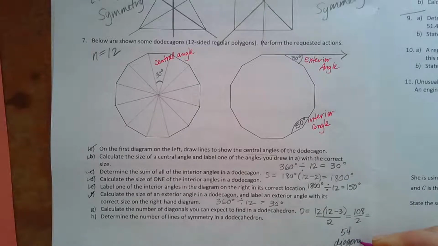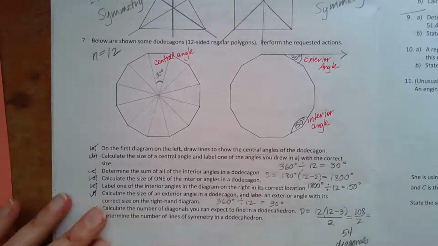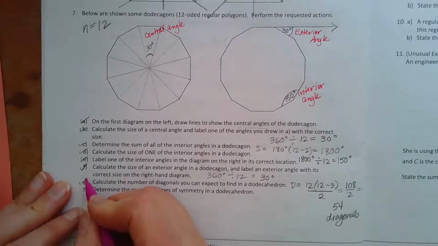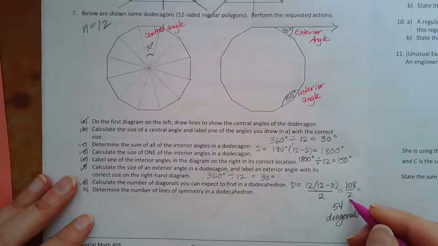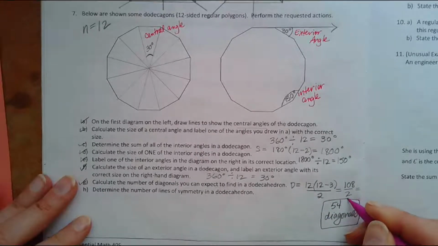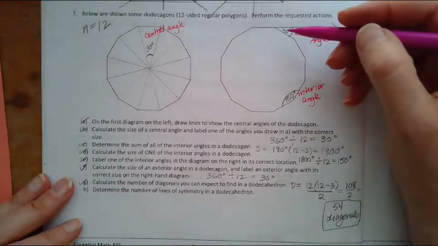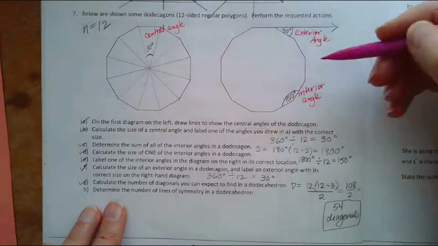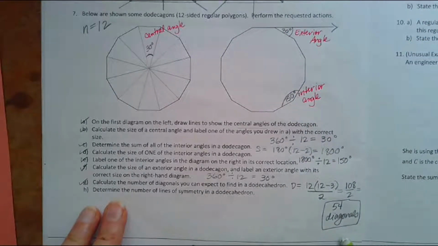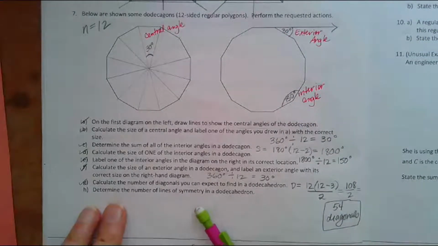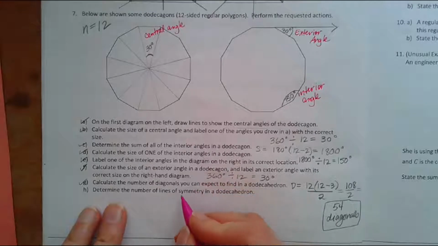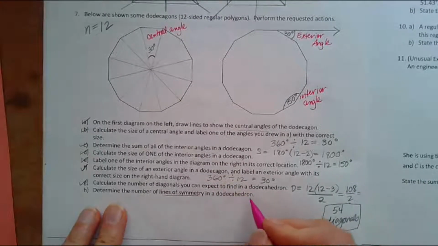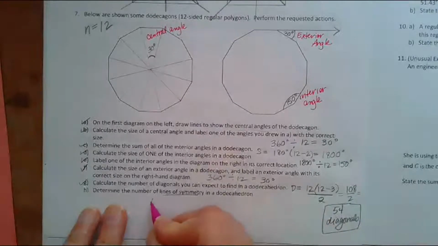You can see why they didn't tell us to draw them. They just said calculate the number. So the number of diagonals is 54. It would be very difficult to draw 54 diagonals and even to see them properly, so that's not the point of this exercise. They're just saying calculate. Now calculate the number of lines of symmetry. Remember what we said at the start of this lesson, it's just n. So there's 12.